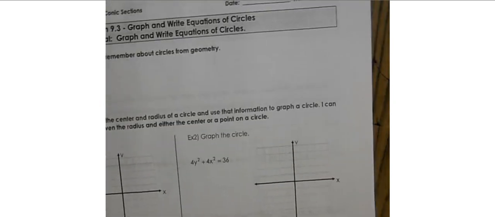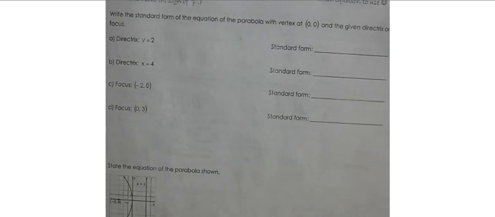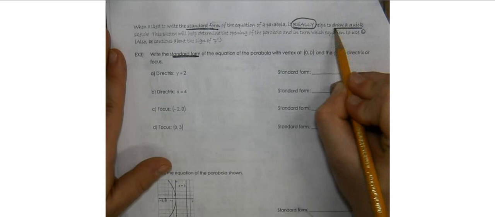For the next page, what we are going to do is we are going to be given a directrix or a focus, and we are going to write an equation of a parabola in standard form. So based on our directrix and our focus, we have to decide, is that parabola pointing to the left or right, or is it pointing up or down? When you are asked to write the standard form of the equation of a parabola, it really helps to draw a quick sketch.